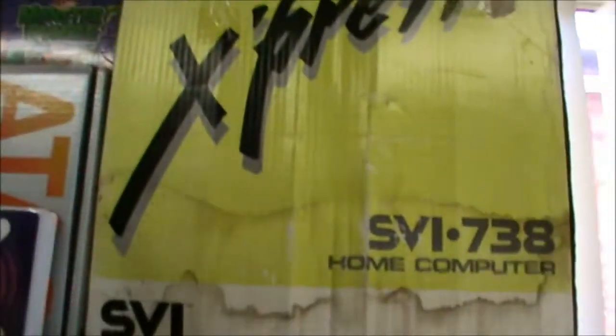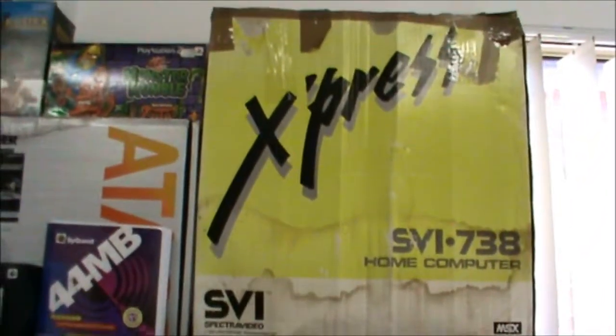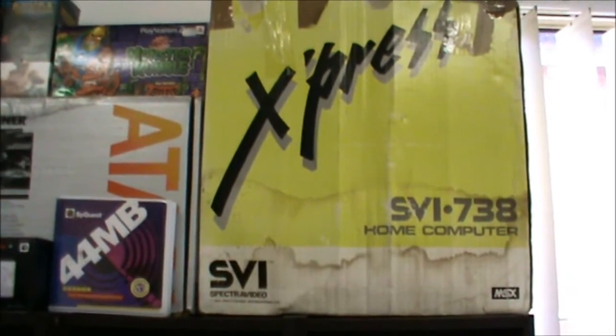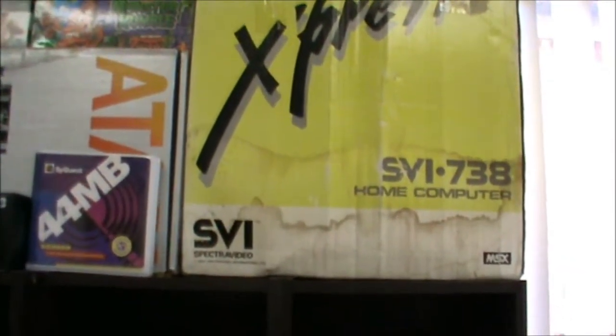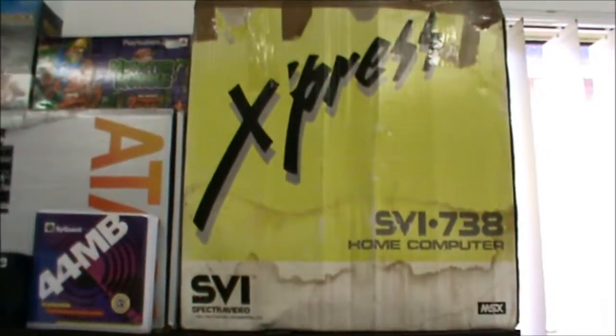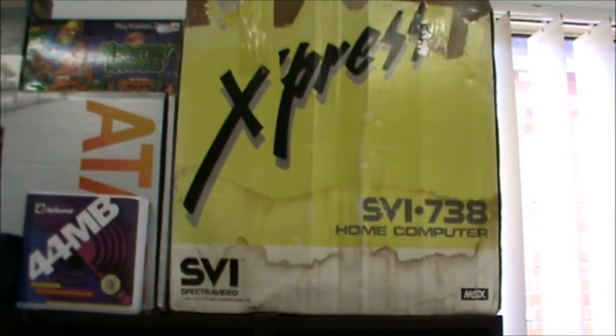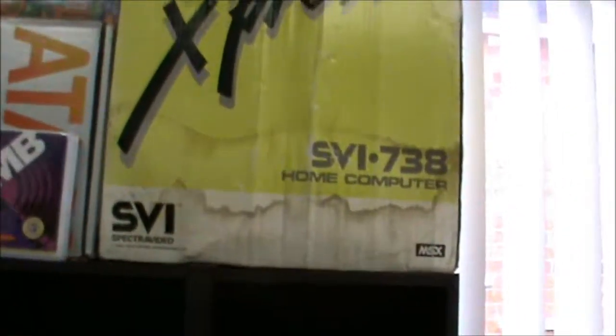We have slightly worse for wear, but a Spectra Video 738 Express, which is an MSX 1 and a bit machine. It could actually be expanded to an MSX 2. Now there is actually another Spectra Video in there. I've got my one out there, that's my friend's and his box.